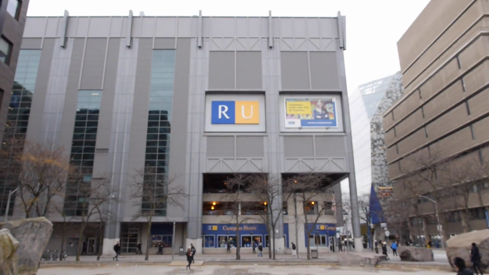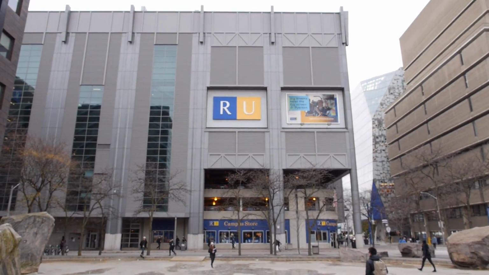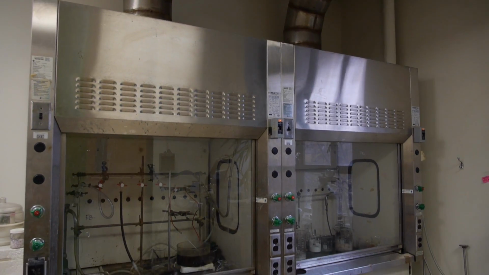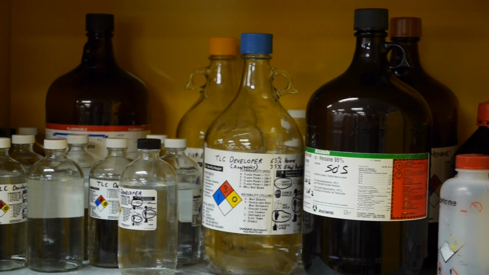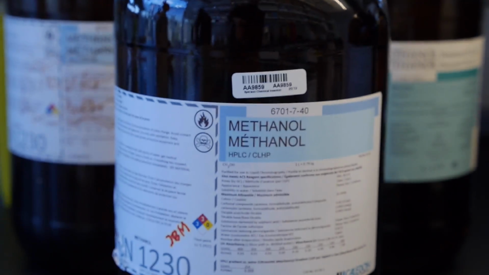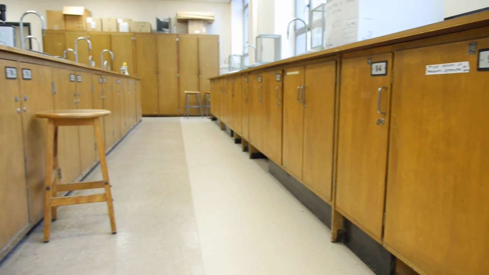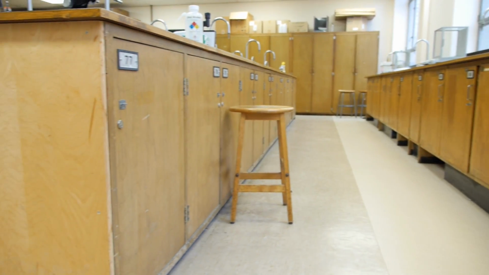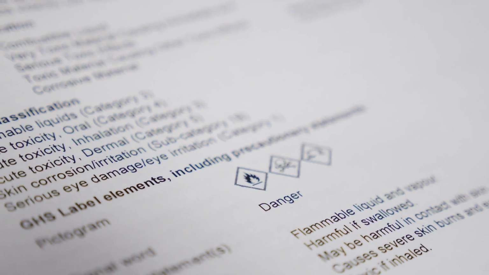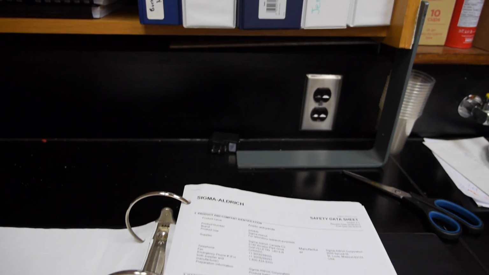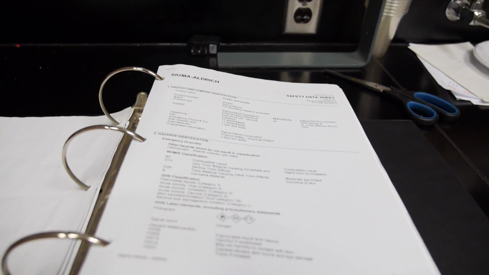There are many fire hazards that exist on Ryerson's campus, especially in laboratory settings where flammable and combustible liquids are used on a daily basis. Working knowledge of the liquids used in the laboratory is paramount. Safety data sheets will provide physical and chemical properties, as well as handling and storage instructions.